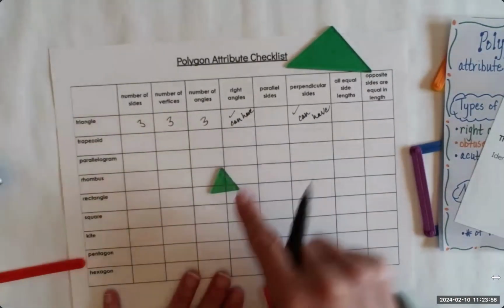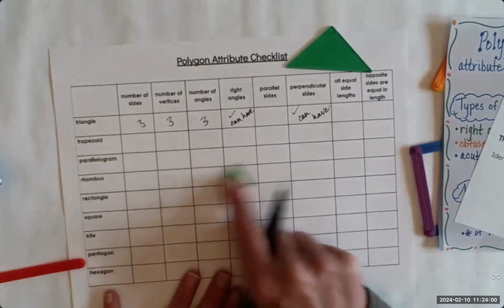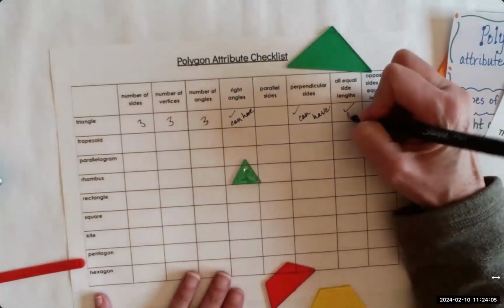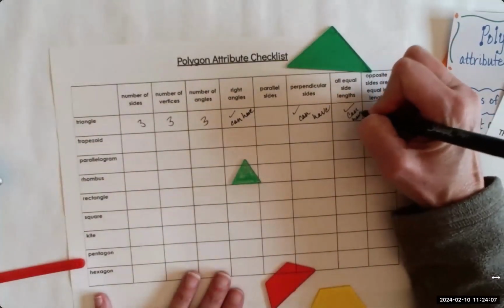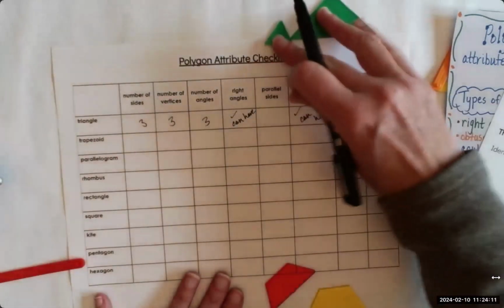This triangle does not have right angles, okay? This only has acute angles. And in this case, all sides are equal. So triangles can have all sides equal, okay? 2 different kinds of triangles there.